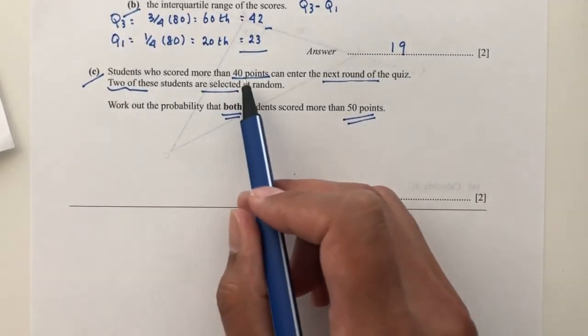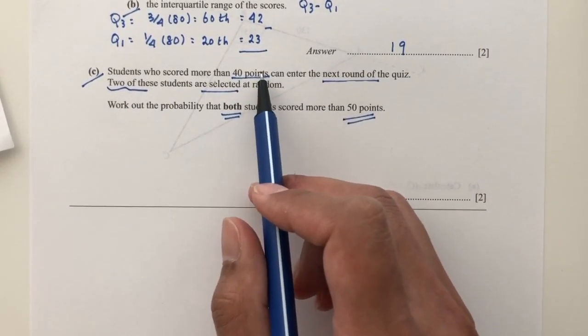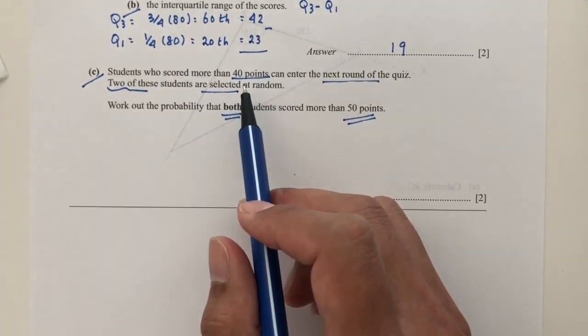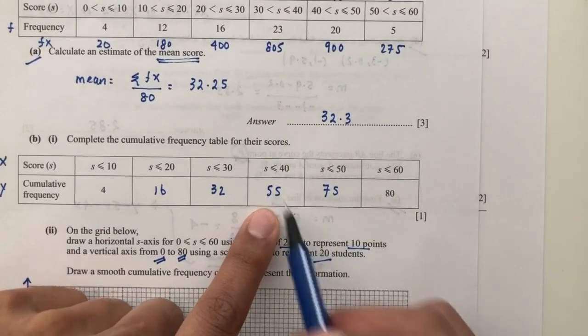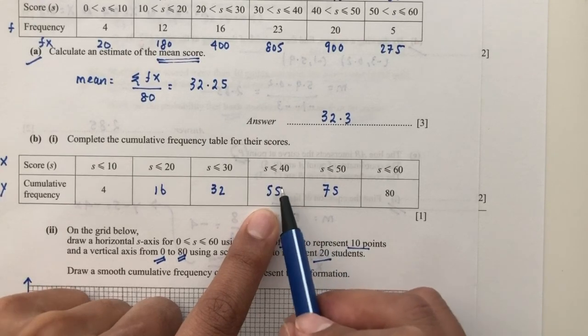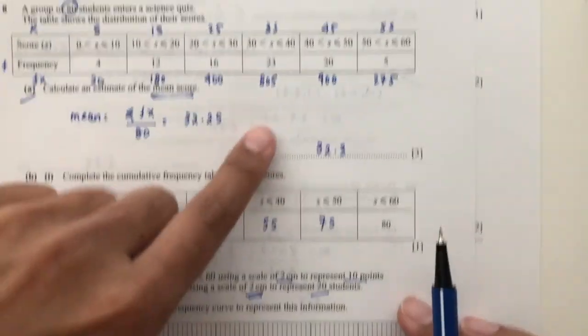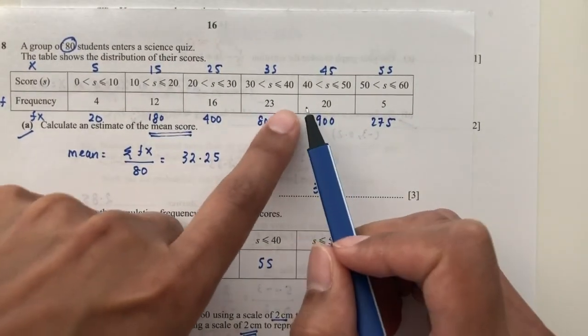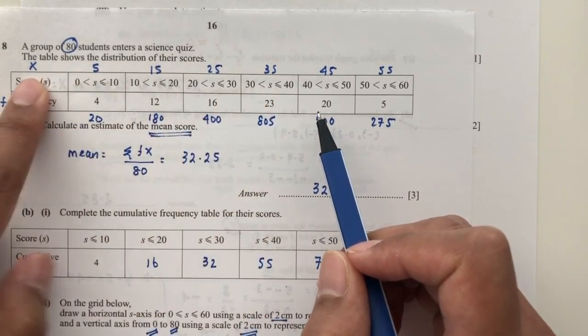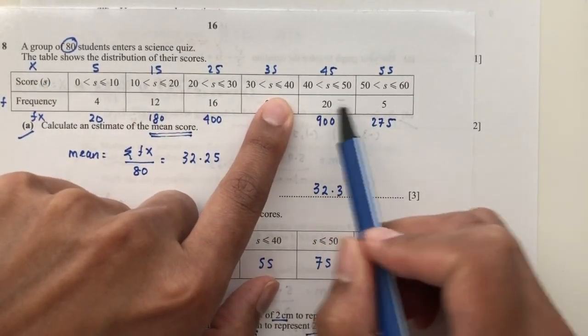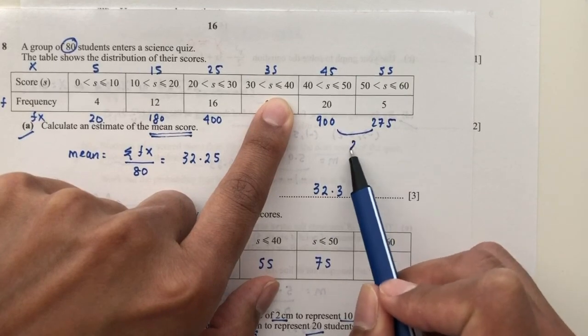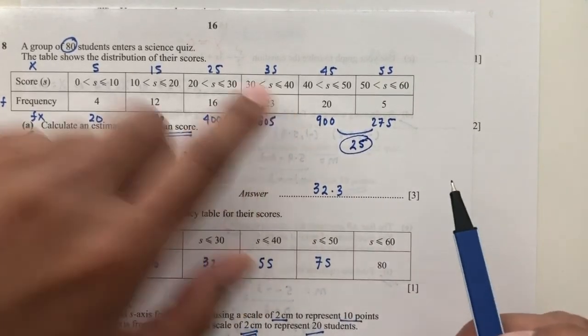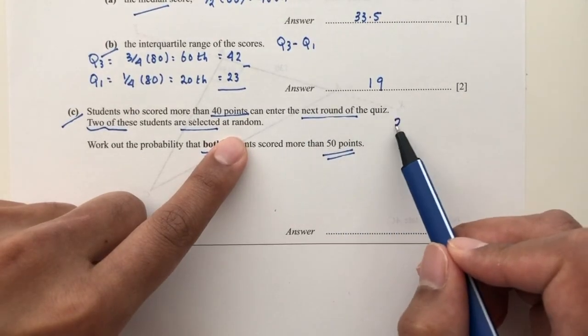So first let's find out how many students scored more than 40 points. Less than 40 points will be on this side, and more than 40 will be these two groups, which is 25 people. So 25 people scored more than 40 points.